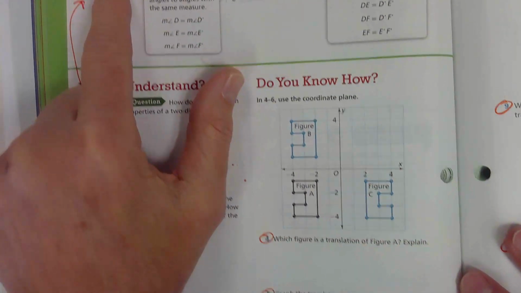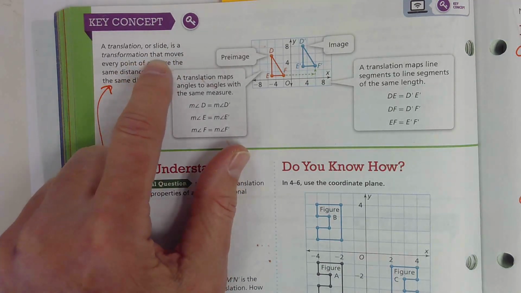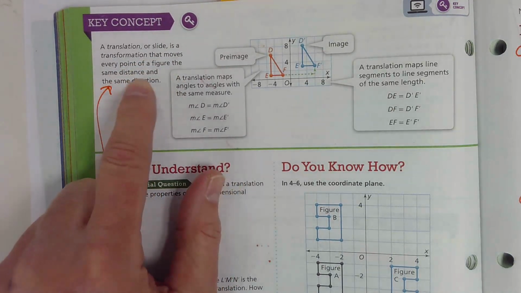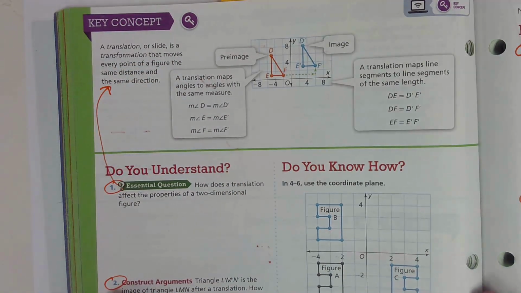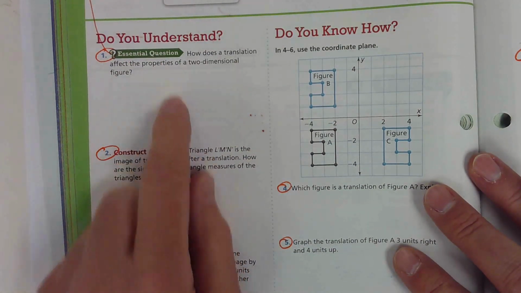Page 312, number 1. I just drew the arrow up there. A translation or a slide is a transformation that moves every point of a figure the same distance in the same direction. And so that's the question they've asked in number 1, and you can just copy that down there.